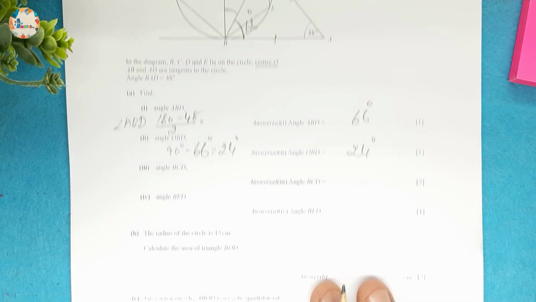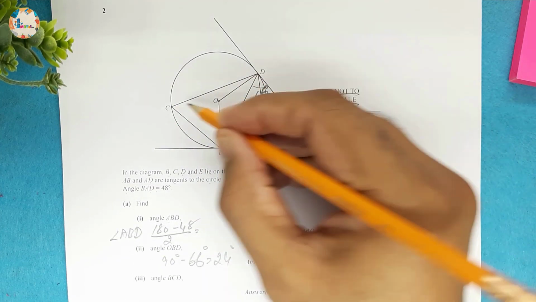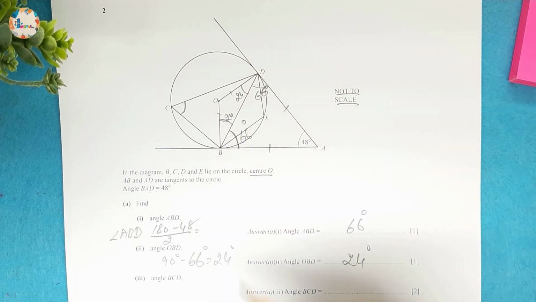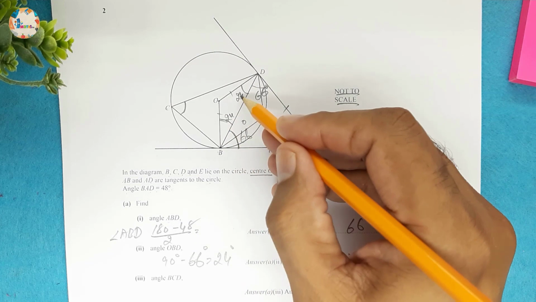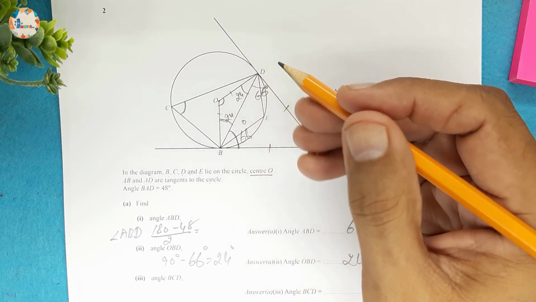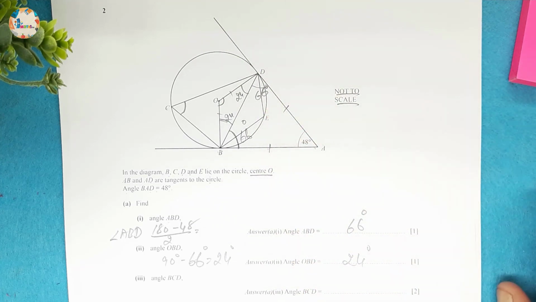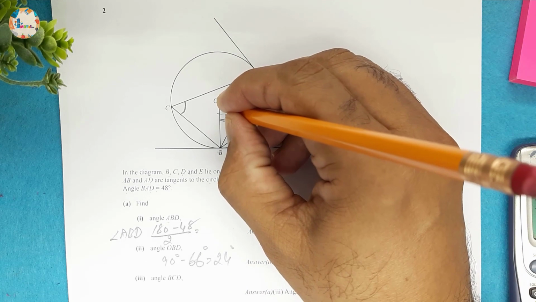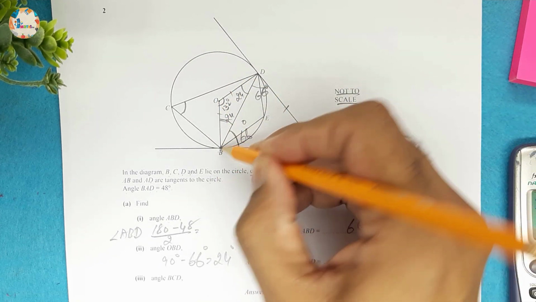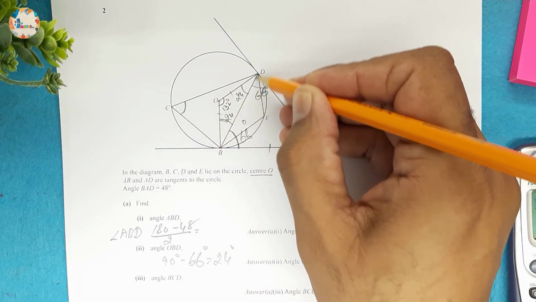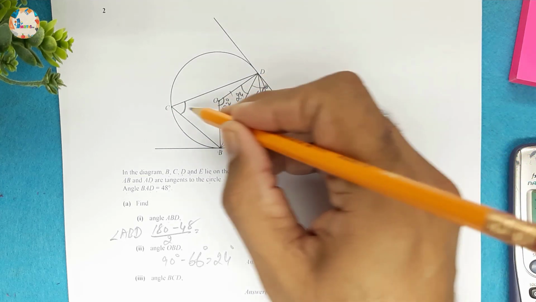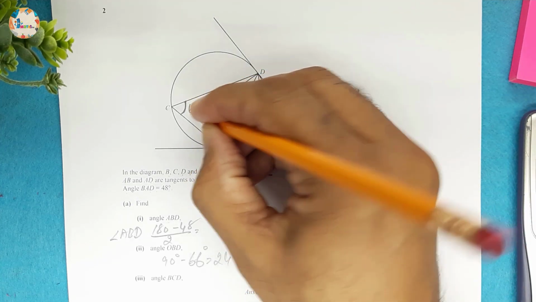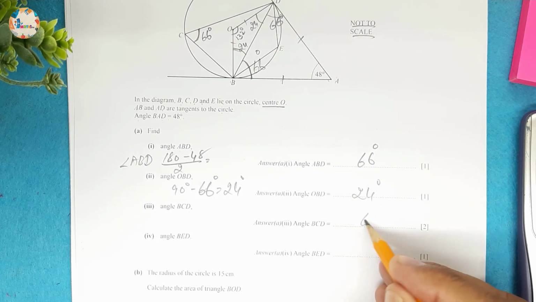Angle BCD, this angle is required. So this angle is 24, this is also 24 because they are radii. OD and OB are equal. Now these two angles are 24. We can find the angle at the center. So angle at the center will be basically 180 minus 48, which will be equal to 132. So this angle at the center will be 132, and BD is basically the arc on which this is the angle at the center, and BCD will be angle at the circumference, which will be half of 132. So half of 132 will be equal to 66. So this angle will be 66 degrees.